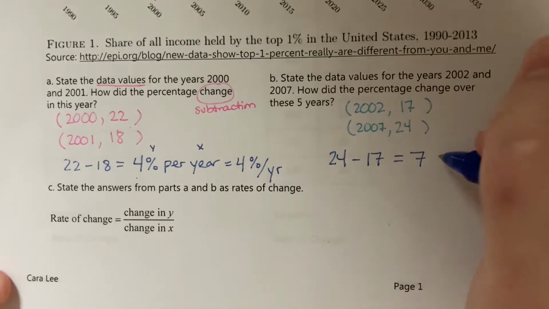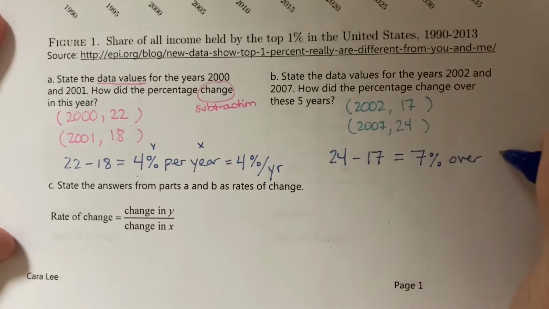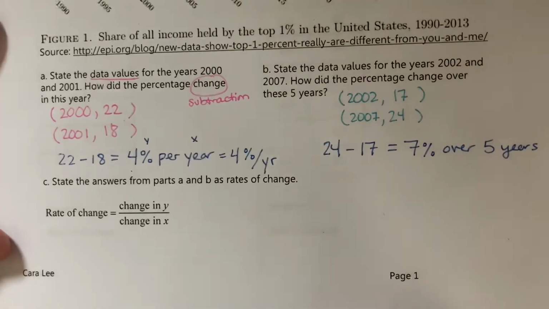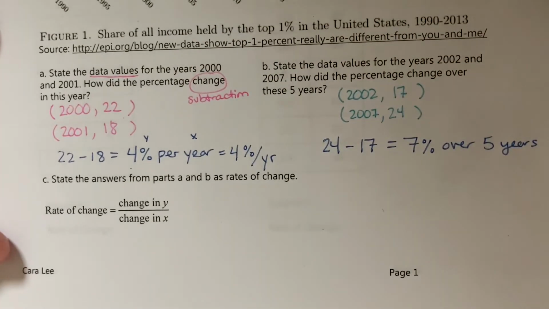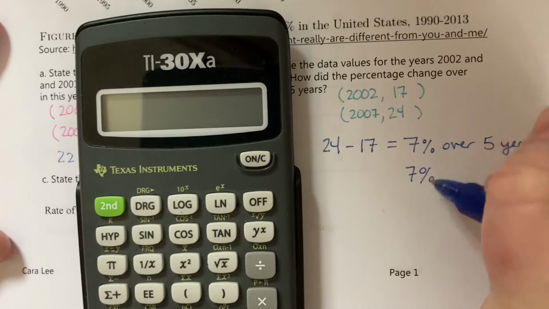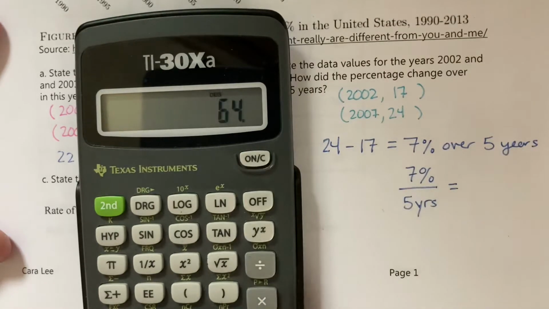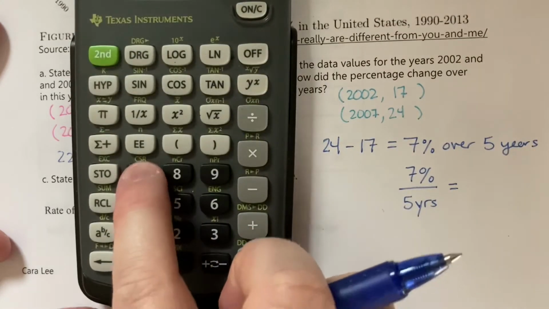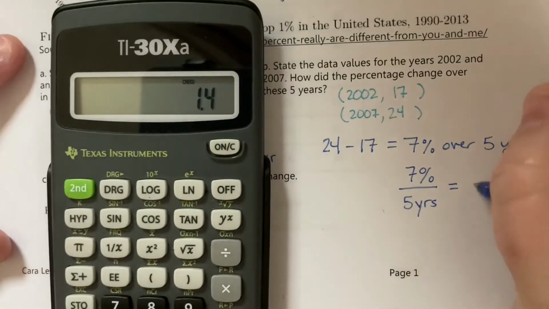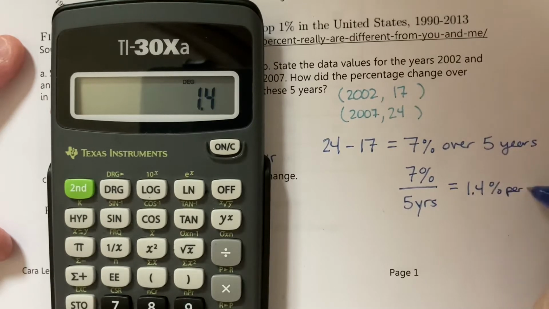But now, this is percent over 5 years. Right? It's not per year anymore. We're talking about over 5 years. So really what this is, 7% divided by 5 years. And that we're going to need a calculator for. So I'm just going to do 7 divided by 5 equals 1.4% per year.